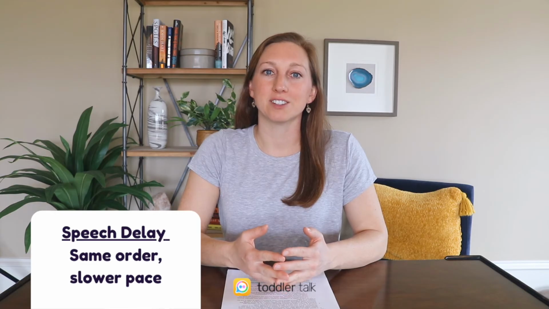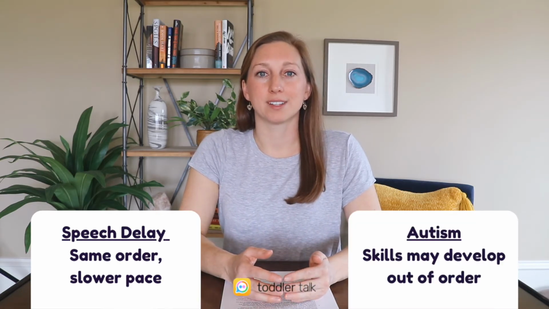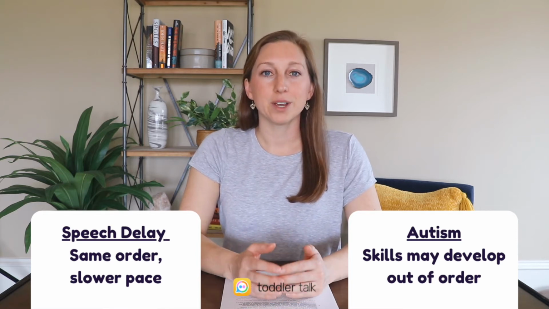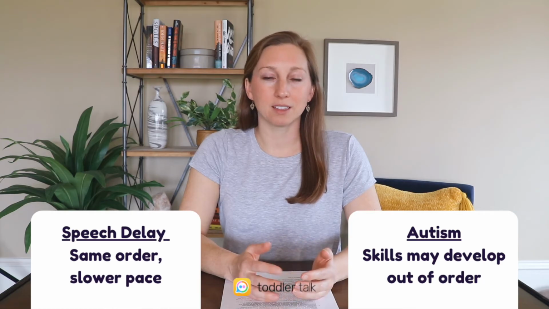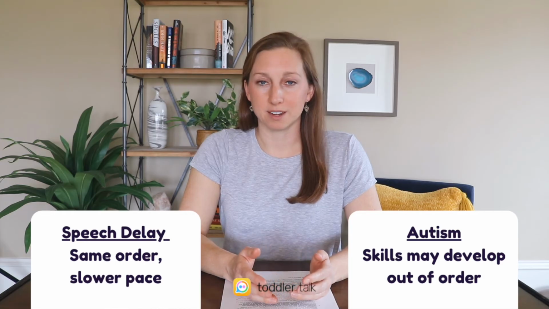Second, when it comes to a speech delay or a language delay, children are developing skills at a slower pace or a later age than we would expect, but in the same order we would anticipate. Children who are diagnosed with autism may learn some speech and language skills out of order. For example, they might repeat back lots of words or phrases before they understand what those words or phrases mean. One example of this would be repeating back a sentence they heard in a TV show without understanding what they're saying.